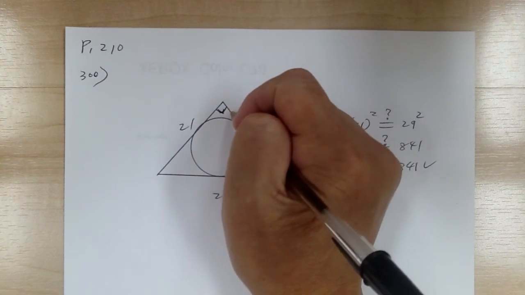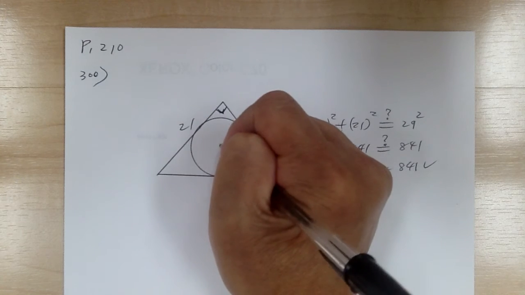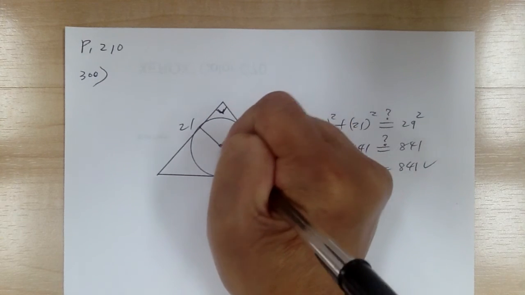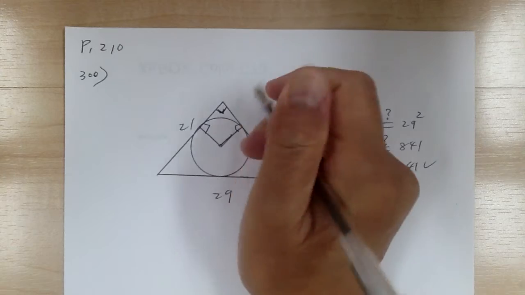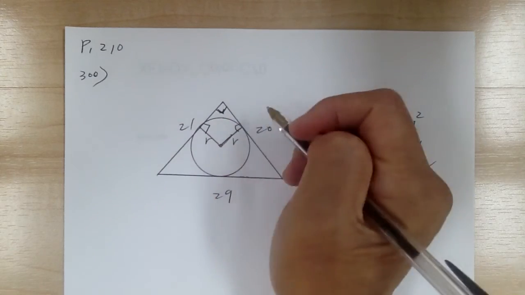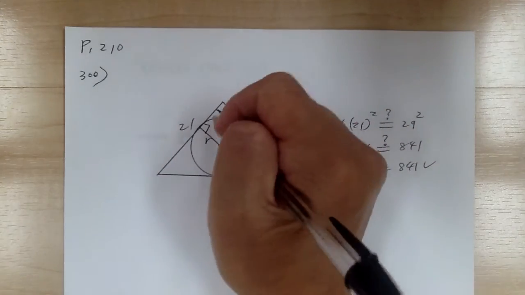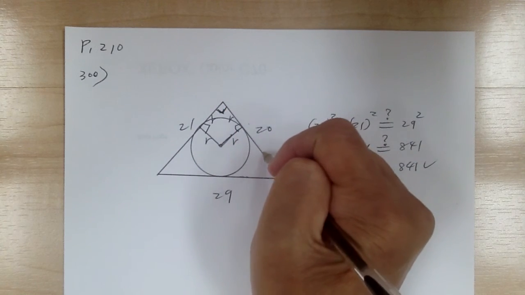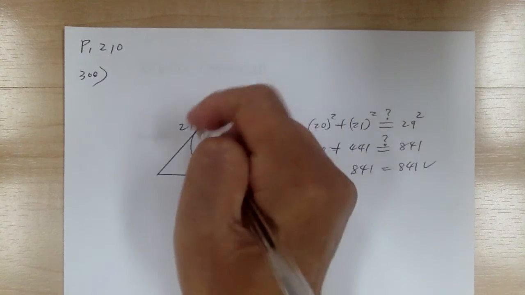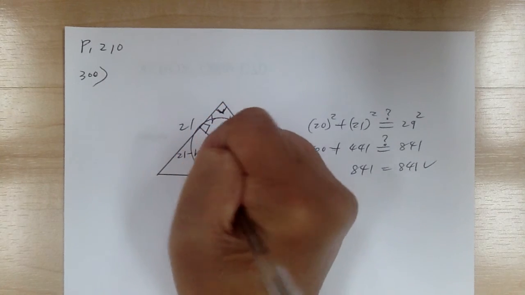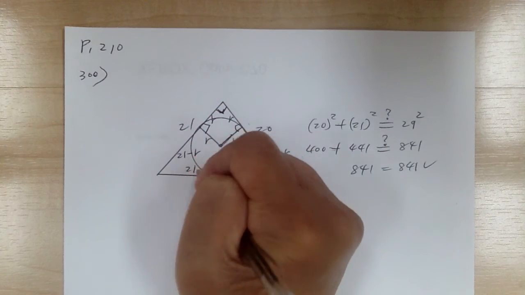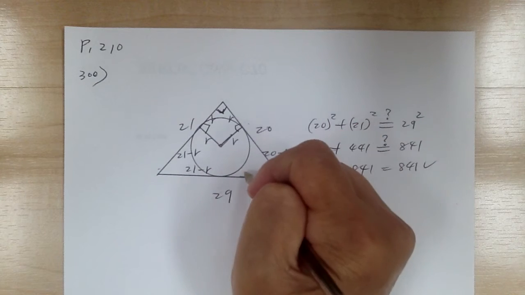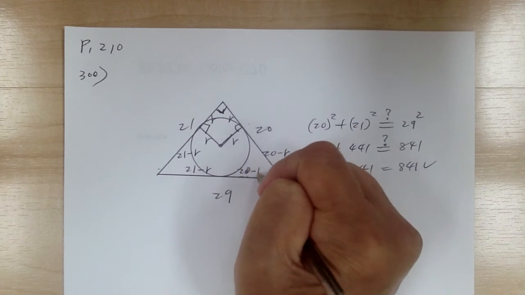If it's a right triangle, then when you put the circle in, these are tangents. This would be R, this would be R, and therefore this is a square of side R. So this would be 20 minus R, 21 minus R, and by common tangent, 21 minus R and 20 minus R.